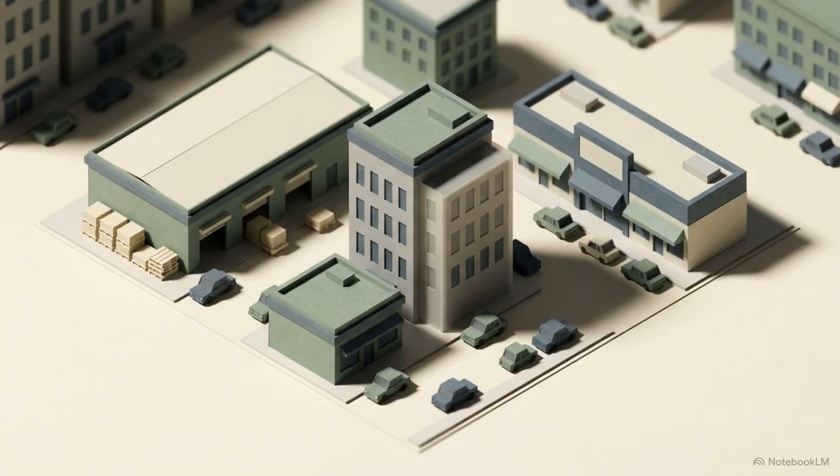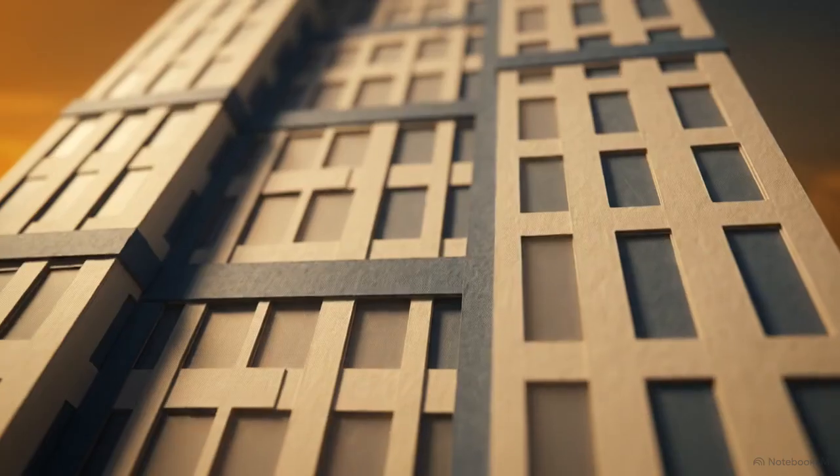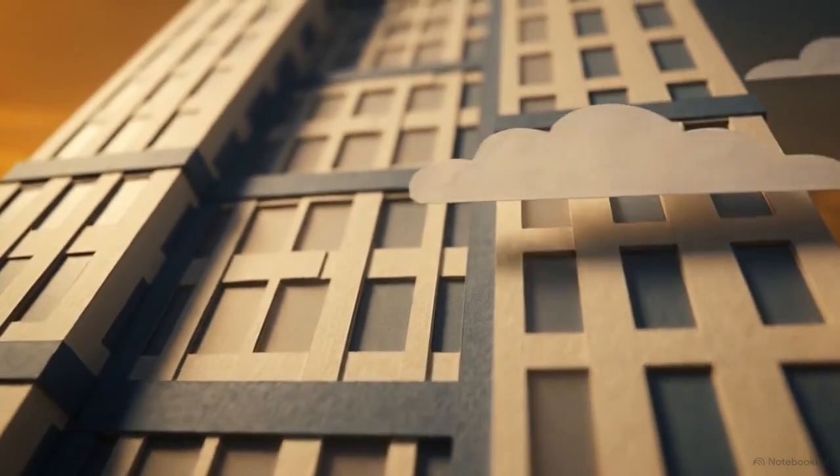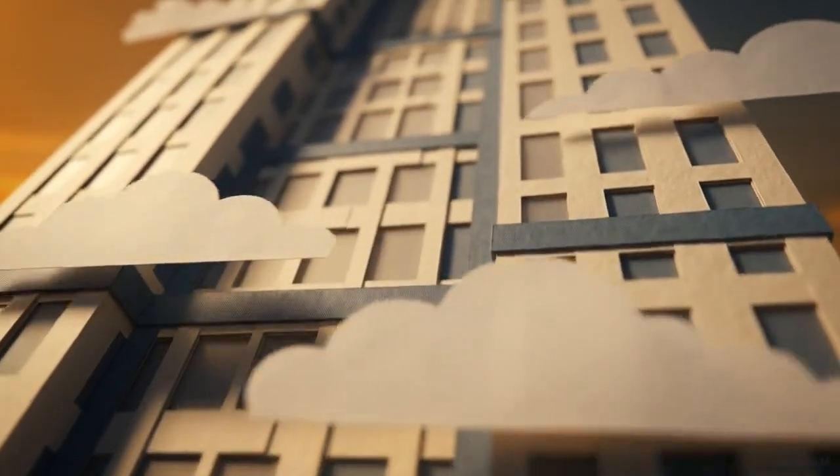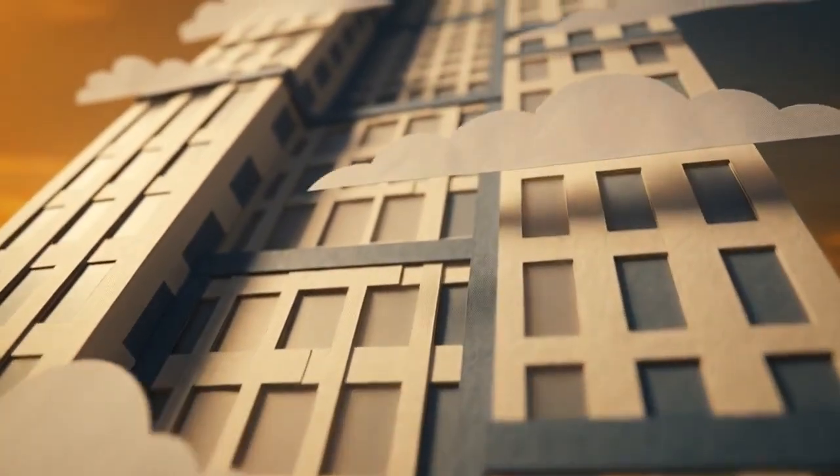You now hold fractional ownership in warehouses, office complexes, and retail centers across the country. Compounding requires time to be effective. By securing these assets today, you position yourself to capture the growth of the next decade.